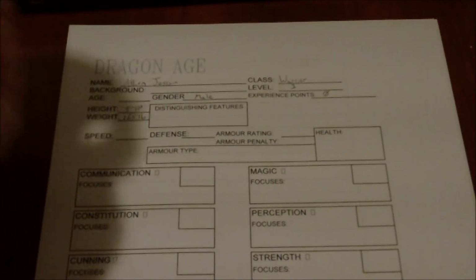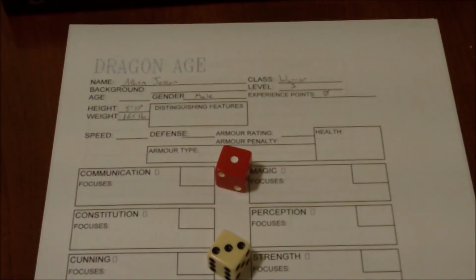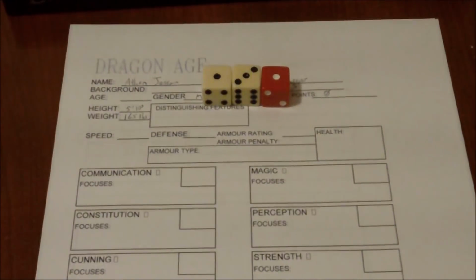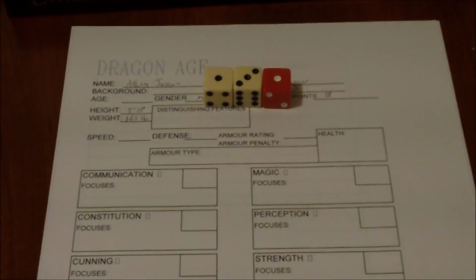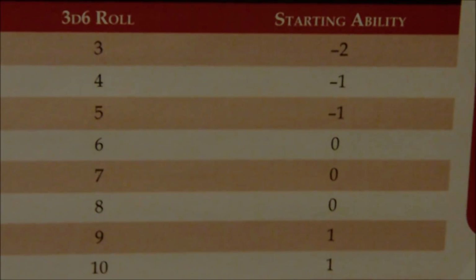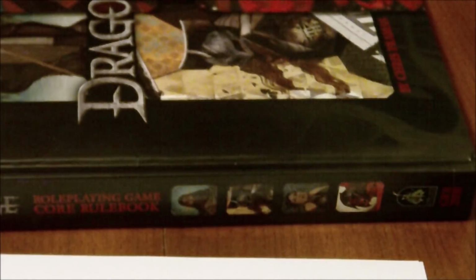But anyway, so communication. Ooh, that is not very good. But those are the types of rolls I normally get. So here we go. That is a total of 5. That might be a penalty. Hold on. Yep. So if we just look at the stats here, a 3d6 roll of 5 gives us a starting ability of -1.